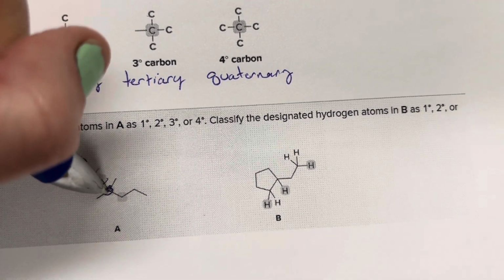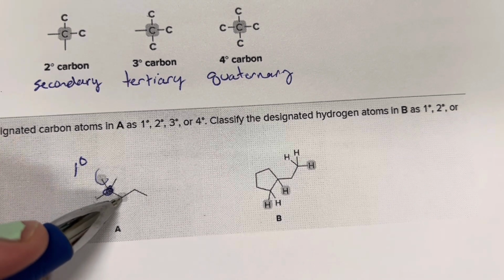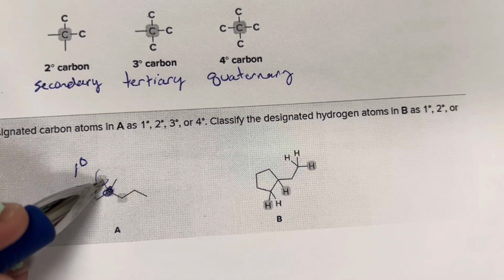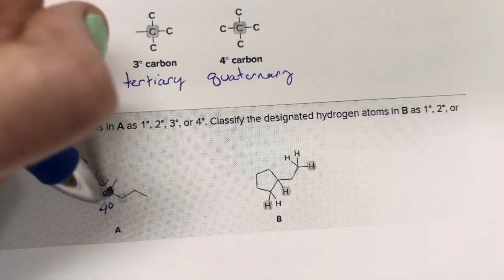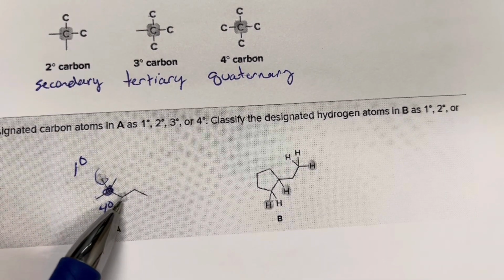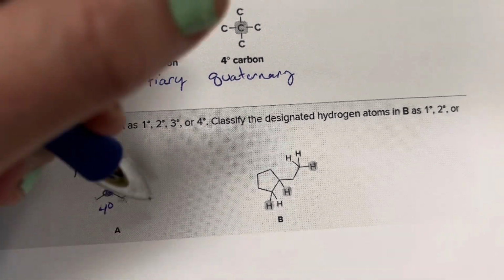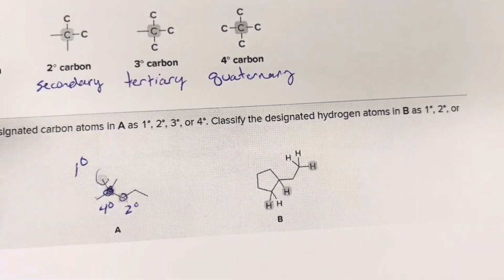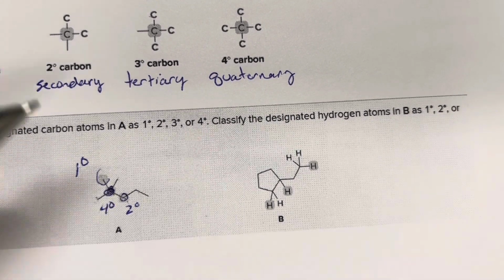This carbon right here, see how it's bonded to this one, and this one, and that one? So I count 1, 2, 3, 4. It's in the center of 4 carbons. That would be a quaternary. Here we have 1 carbon bound to this one and that one. So that's a secondary carbon. Okay, so we got a primary here, quaternary there, and a secondary there.